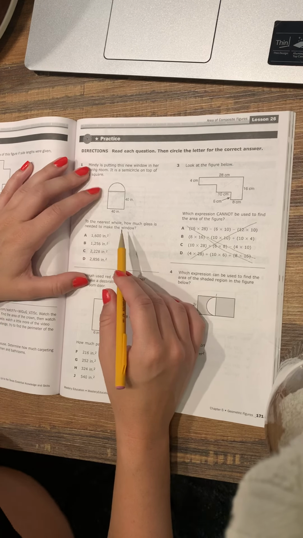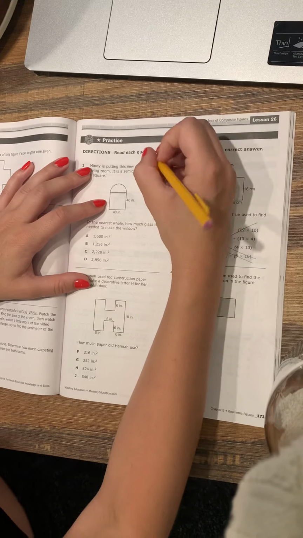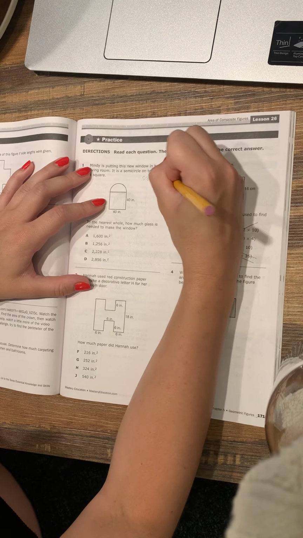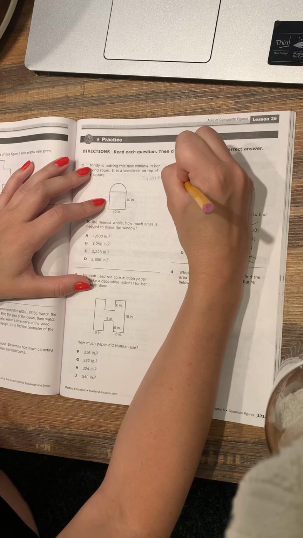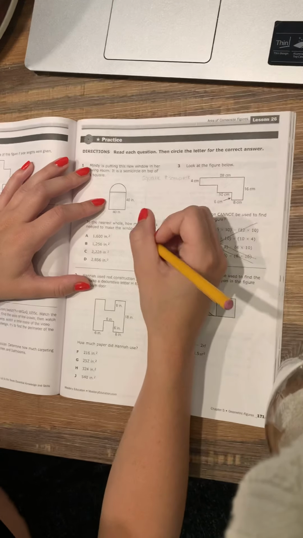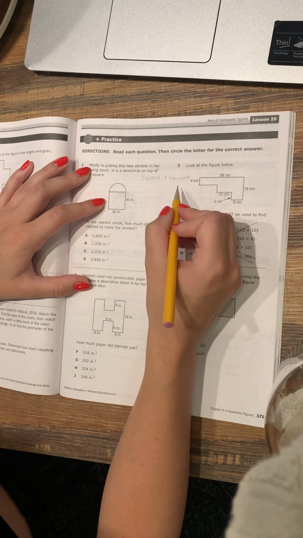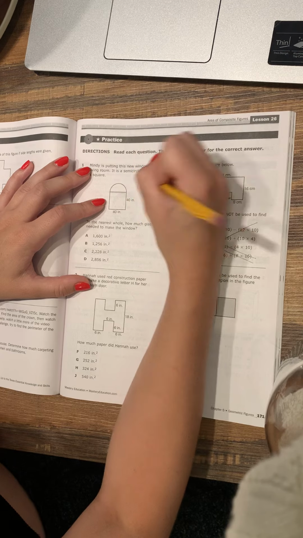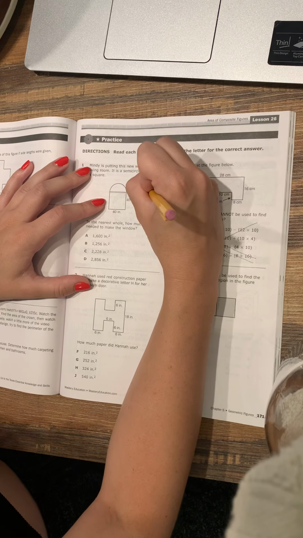Okay, so I'm gonna figure out what I'm working with. So I have a square plus a semicircle, right? So what I'm first gonna do is I'm going to write down my formulas for these, right? So how do you find the area of a square? Length times width, right? What about a semicircle?